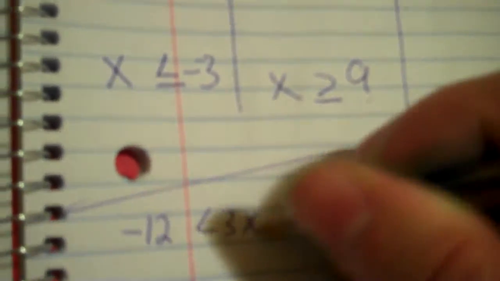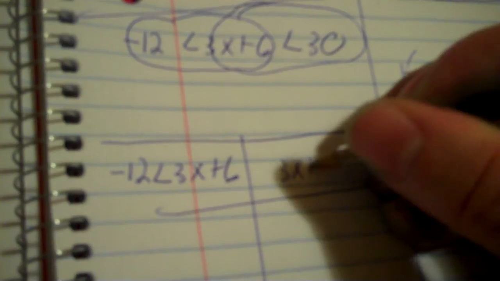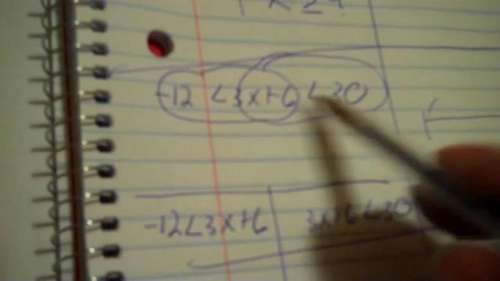Okay, last one. Negative 12 less than 3x plus 6 less than 30. Guess what? There's still two signs, so you make a table. And we did this last year. But we don't have the or and. Well, you remember this. You do the overlapping circles. So on one side you put negative 12 less than 3x plus 6. On the other side you put 3x plus 6 less than 30. So if you do the overlapping circles when you don't have and or, you're still using the table.